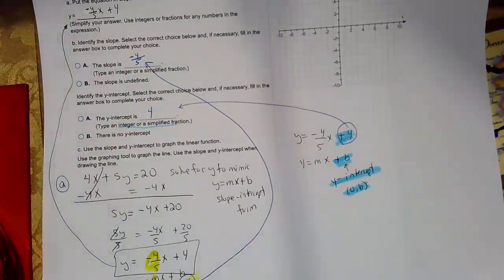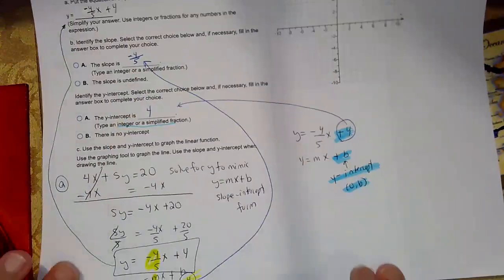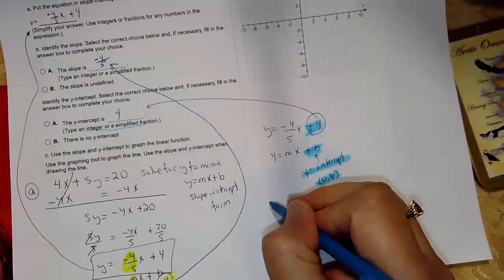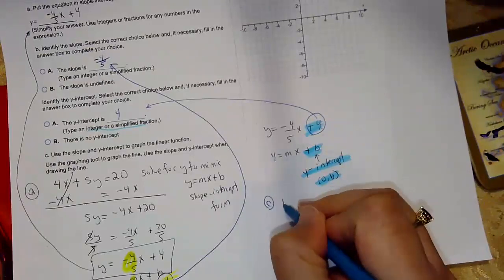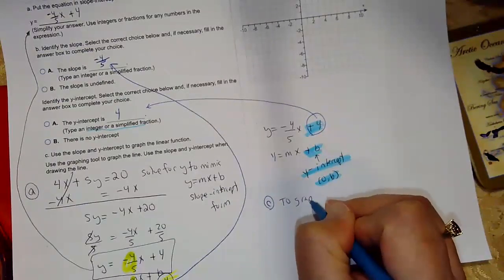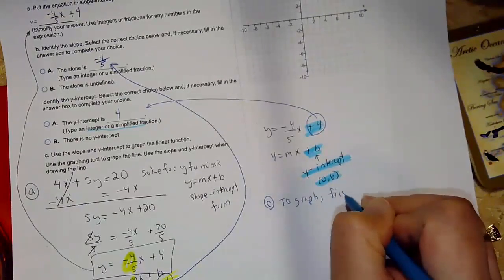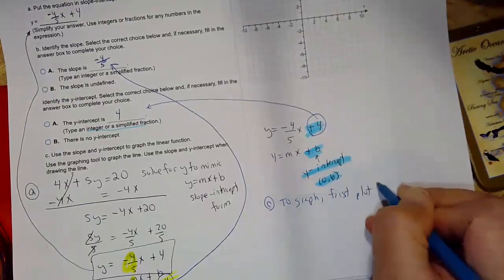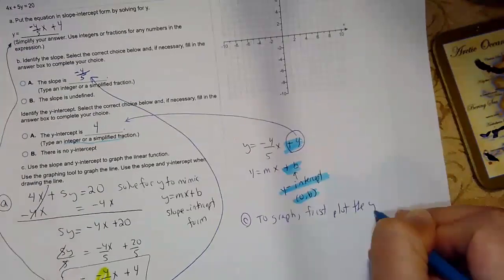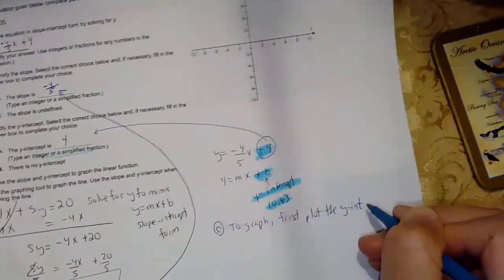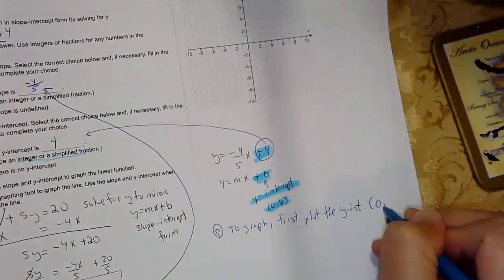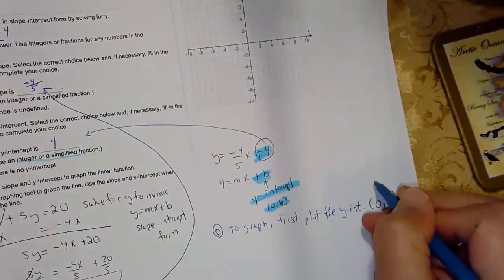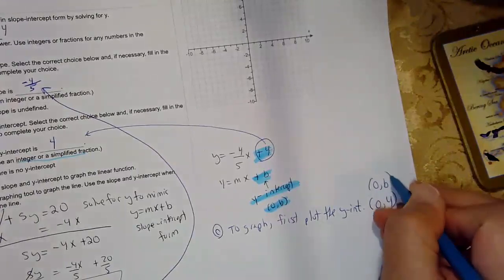Okay, and then the last thing they want you to do is use the slope and y-intercept to graph the linear function. So that's part C. Remember, to graph, we first want to plot the y-intercept, which is going to be in 0, 4 format.